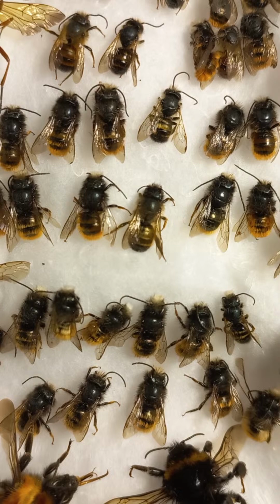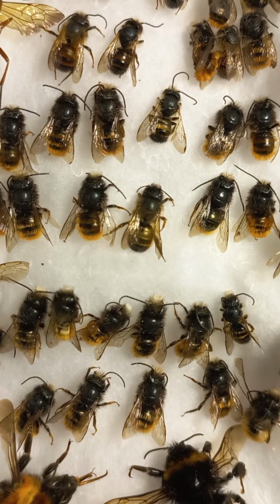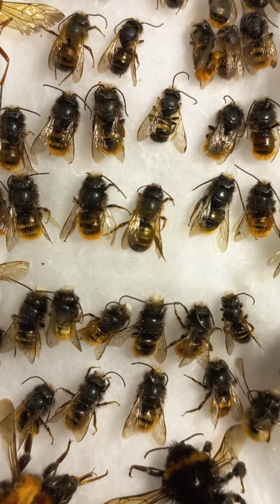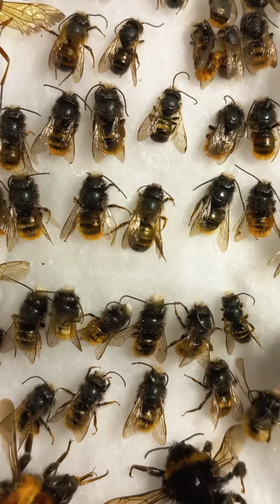Fine, I need to close containers carefully to prevent any appearance of beetles, which come to the storage of insects and can eat everything. So that's why containers need to be closed very tightly. Maybe I can show you one container more.